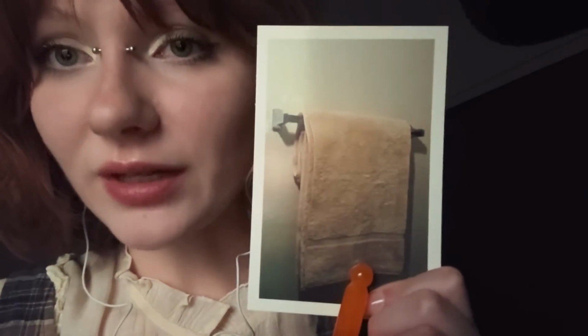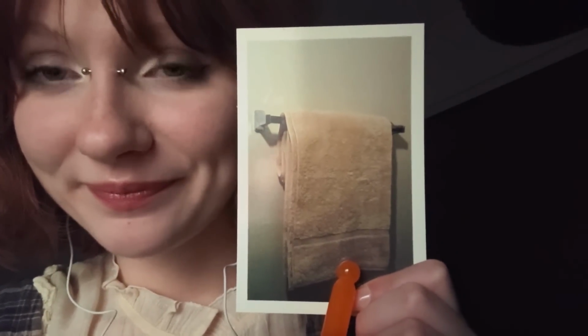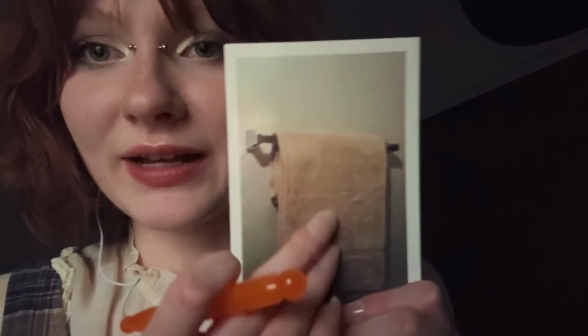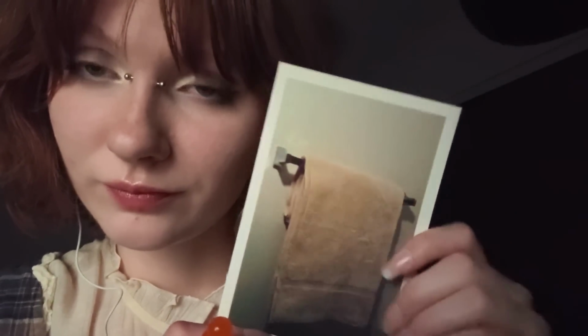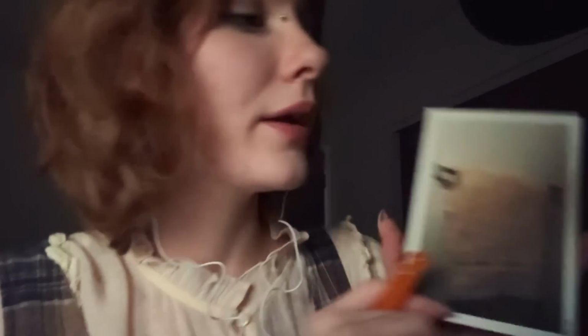What would you call this object? Perfect. Now tell me, is this object soft or hard? Fantastic. And where would one typically find this in a household? Perfect.